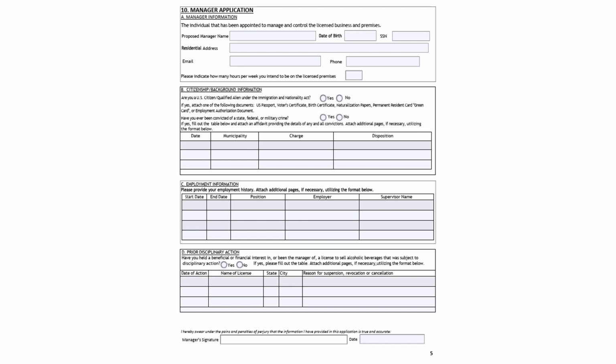If the manager has a criminal history, fill out the table included and attach any additional pages utilizing the same table format if necessary. Question 10c asks for the employment history of the proposed manager. Please fill out the table and any additional pages utilizing the same table format if necessary.